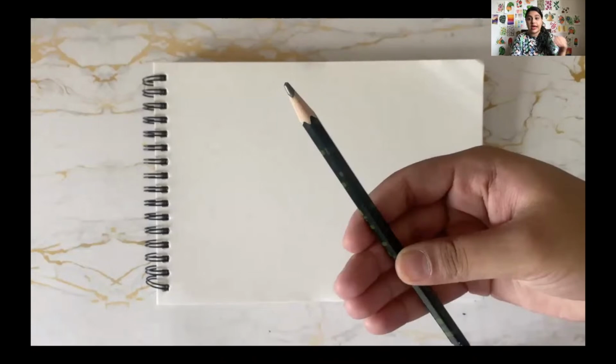Now here I have a nice dark pencil. Always make sure you have a nice dark pencil, because if you have a light pencil, it won't look that great. Your shading won't turn out that great, and it can be a little confusing, and it can be a little light, so it won't look that great right at the end.